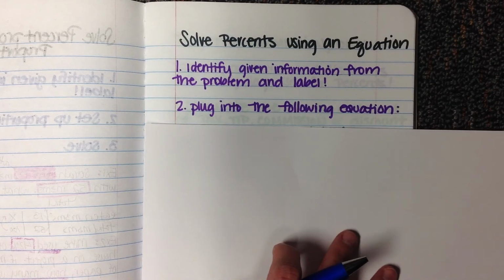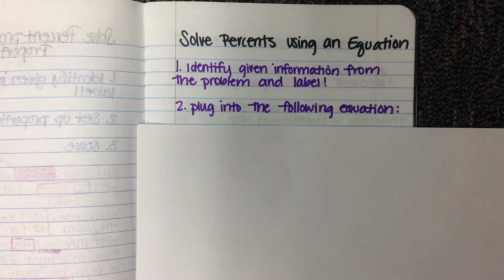Here are the steps. The first thing you have to do, as always, is identify the given information from the problem and label it. If you don't identify the information, then you're probably going to enter it into the equation incorrectly. So make sure you know what the information is saying from the word problem. The second thing you need to do is plug into the following equation.